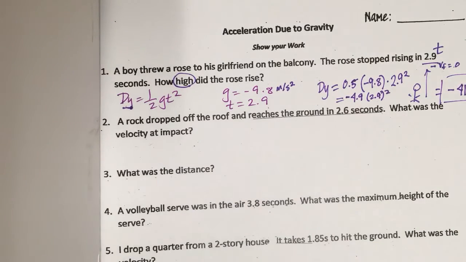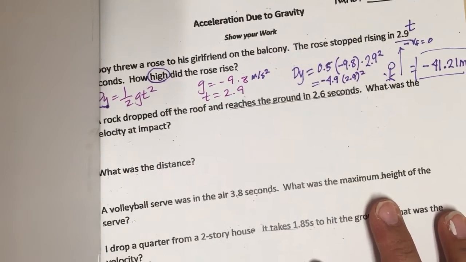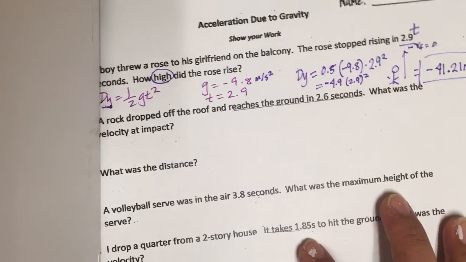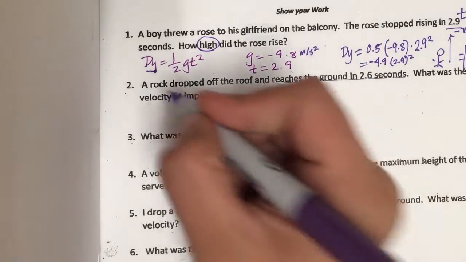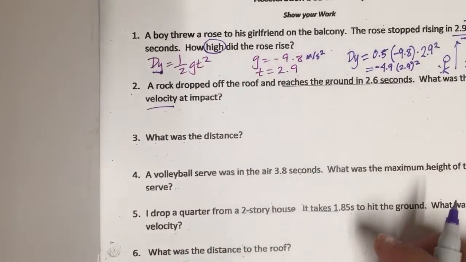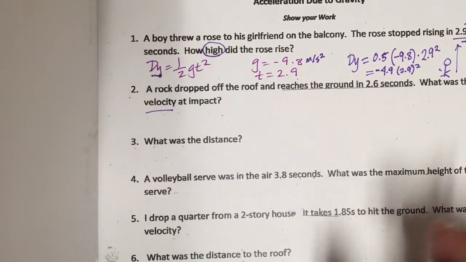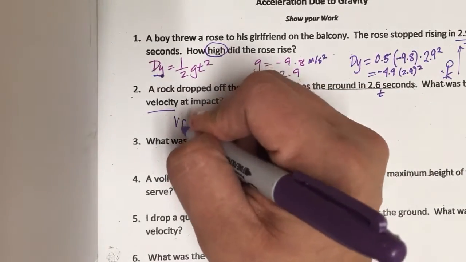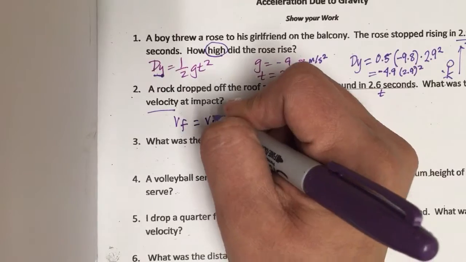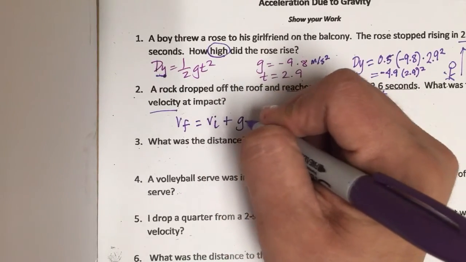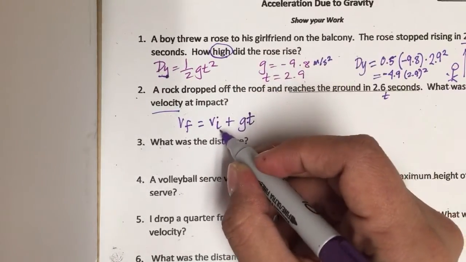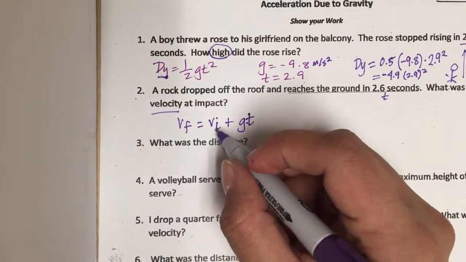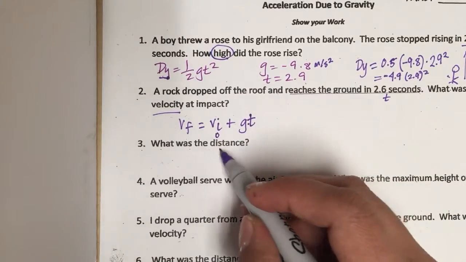Now, if you're looking at the rest of them, I'm going to go ahead and give you the equations that you will be using for the rest of these problems. On number 2, you will be asked to solve for the velocity. It says a rock dropped off the roof and reaches the ground at 2.6 seconds, so this is your time. What was the velocity at impact? In this case, you're going to be solving for vf, which is going to be vi plus g times t. You're starting at rest, so make a note that vi will be 0.